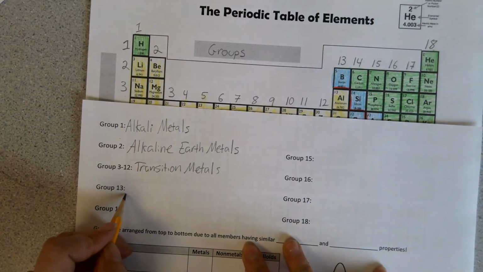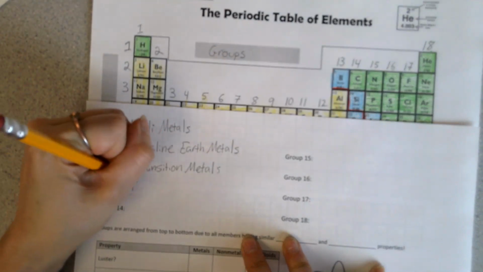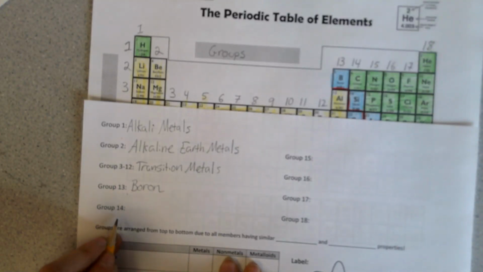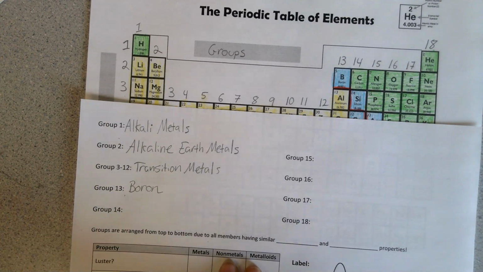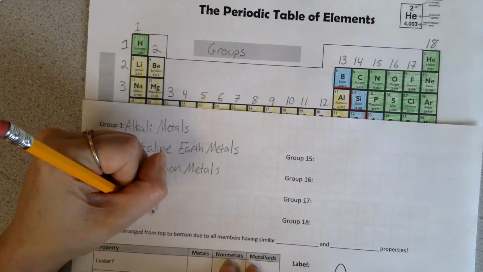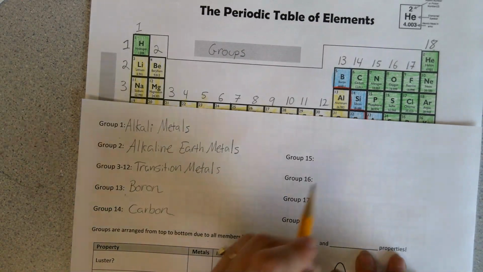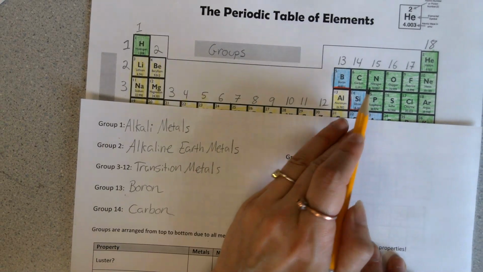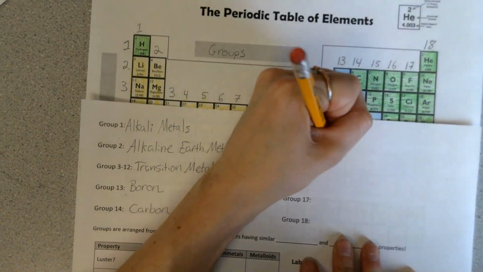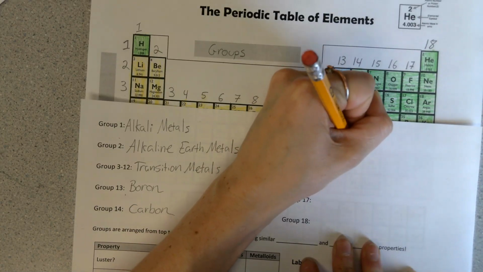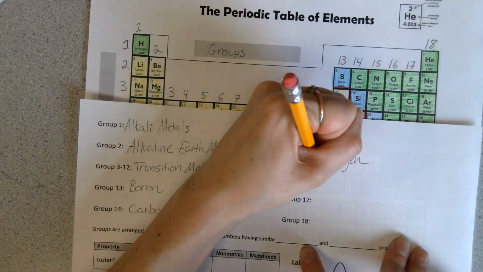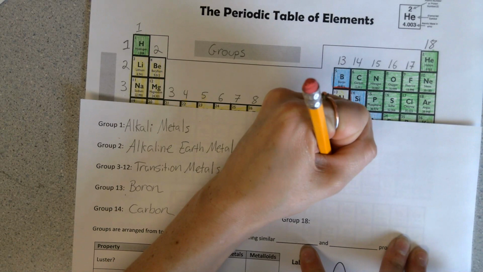Then we get super creative with the names for the rest. So number 13, since it starts with boron, this is just called the boron group. Really creative. Then we get to group 14. Also super creative name. Since it starts with carbon, it's called the carbon group. Nailed it. Then we get to group 15 over here. And this one, I bet you can, I don't know, maybe you can't. Maybe. Yeah, you're right. It is the nitrogen group. So there's the nitrogen group. And if you haven't figured out the pattern yet, yes, number 16 is in fact the oxygen group.